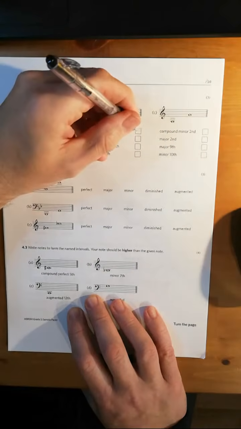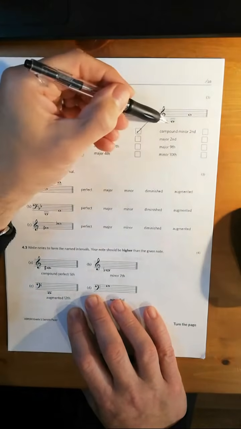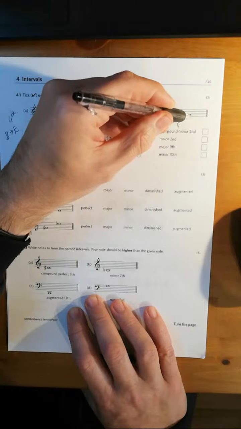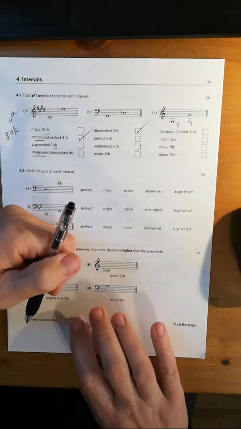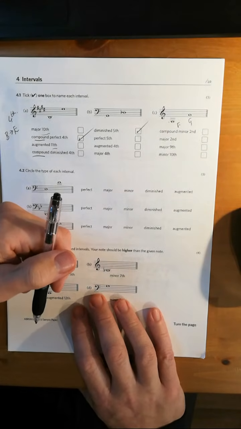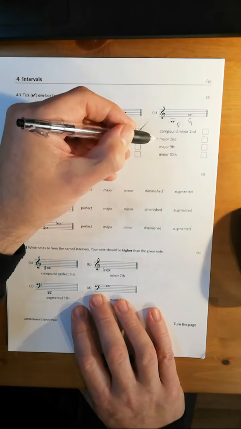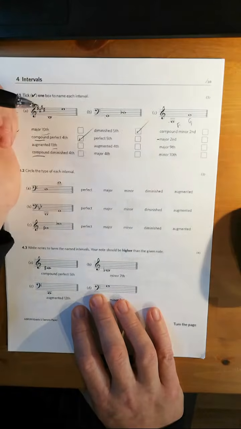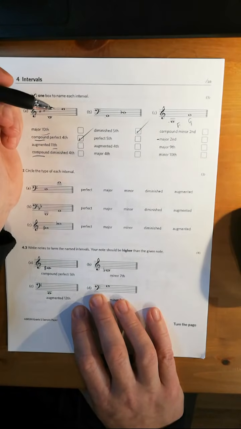Okay, fifth. And then we have a bottom F up to a G. So that is one step more than an octave. Now, if it weren't an octave, it would be a major second, but it is more than an octave. So in this case, it's an octave plus a second, and that makes a ninth.